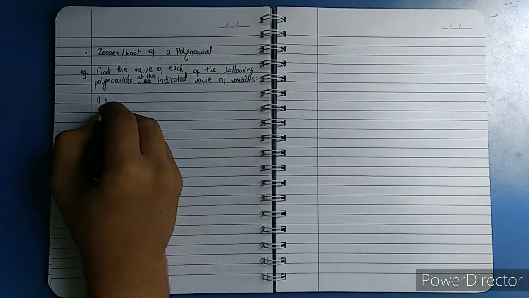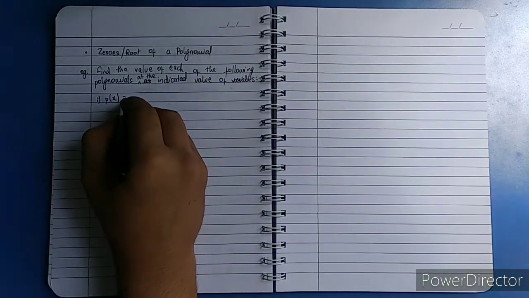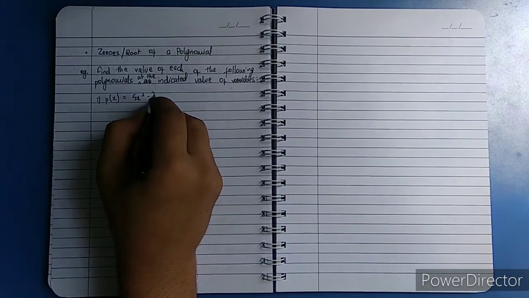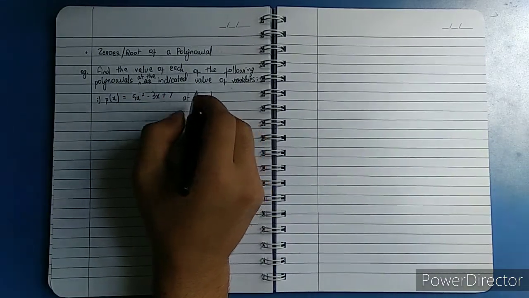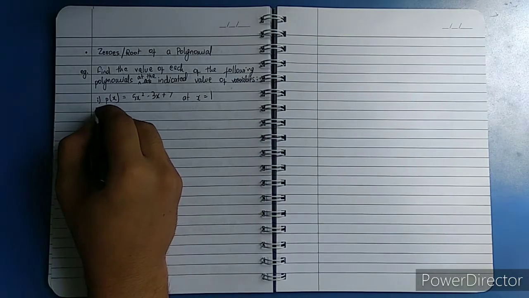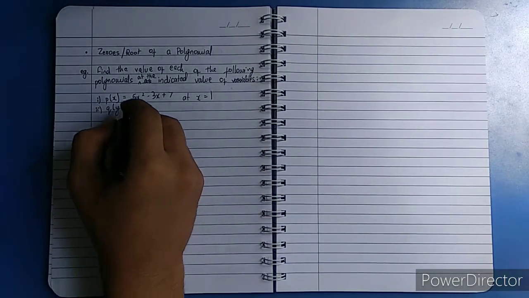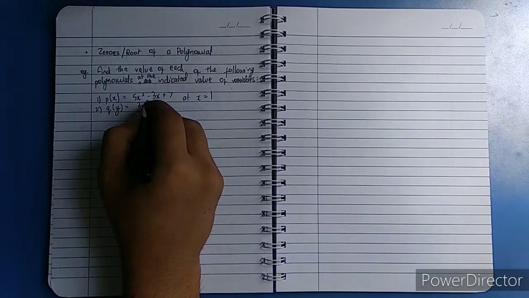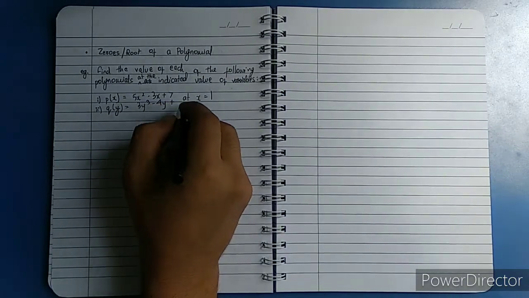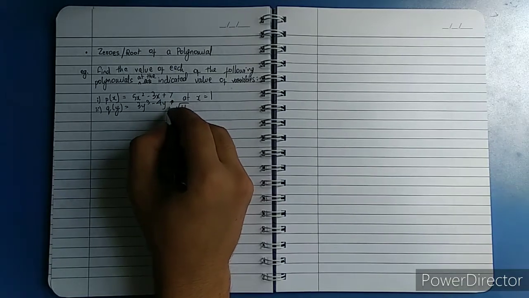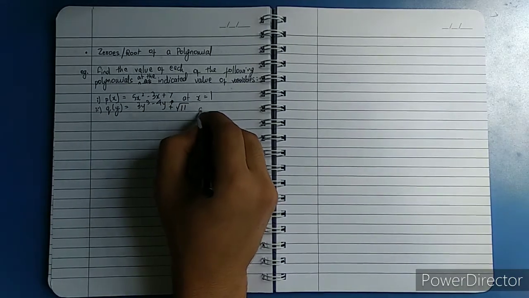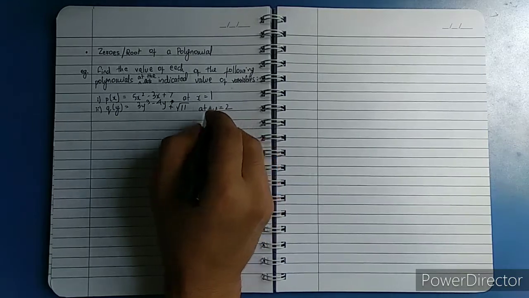Number 1, p of x equals 5x squared minus 3x plus 7 at x equals 1. Number 2, q of y equals 3y cubed minus 4y plus root 11 at y equals 2.